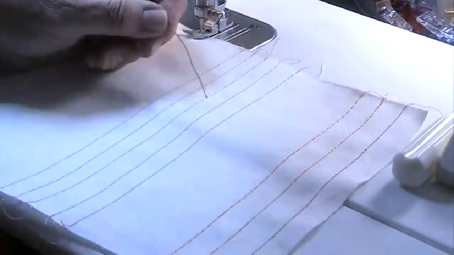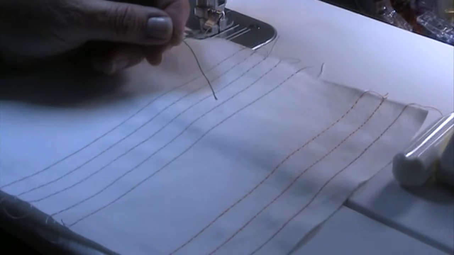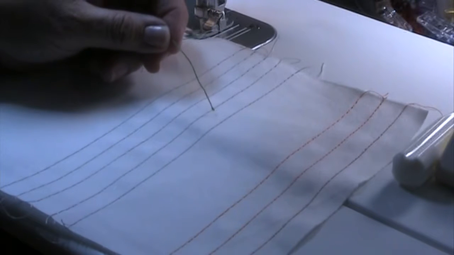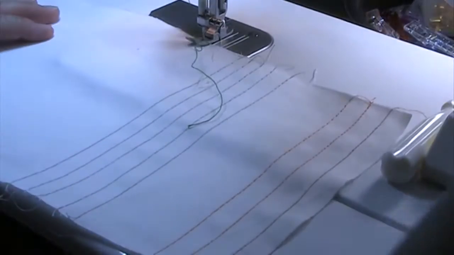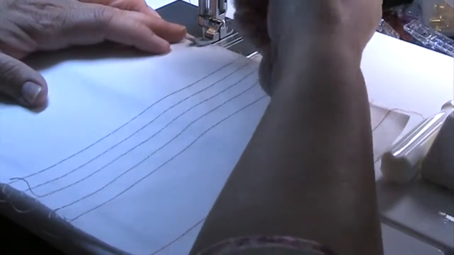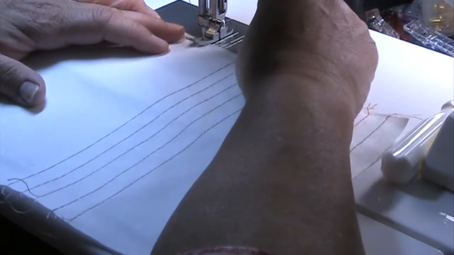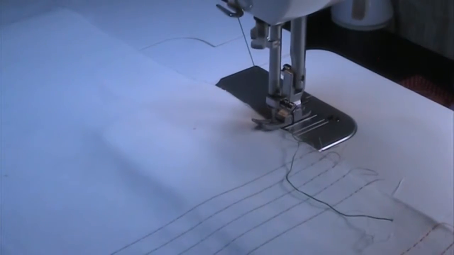Okay, with that being said, I am now using a 12 weight thread, and if you can see, this is a pretty thick thread. Let's see if we can get it a little bit closer. There you go. I am going to start sewing at a number 4 using the 12 weight thread. Again, I have not changed the bobbin. Let's get you a little bit closer so we can see what we're doing here.